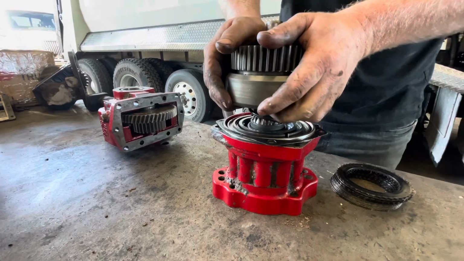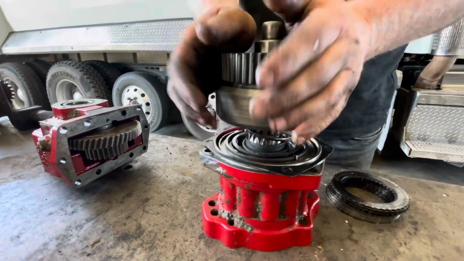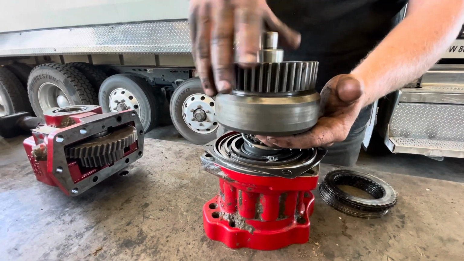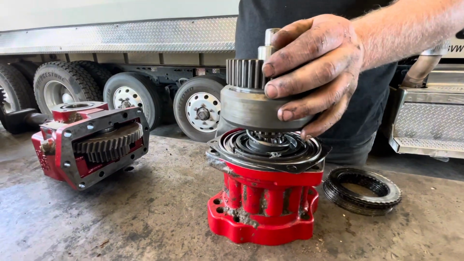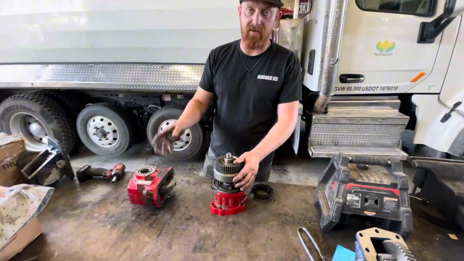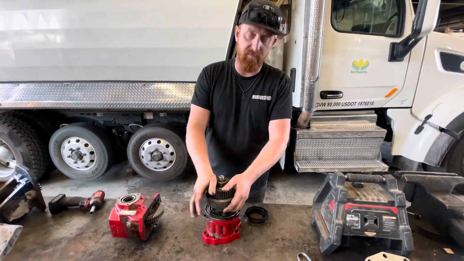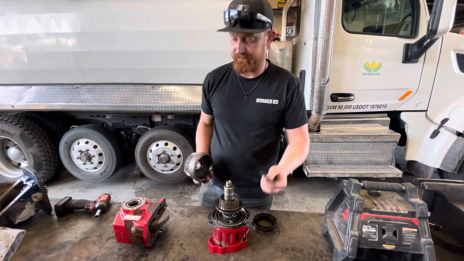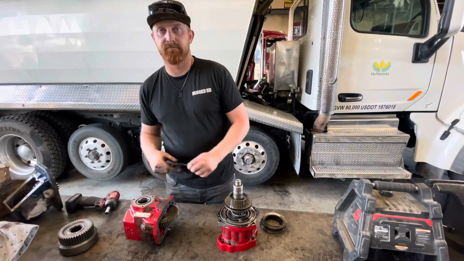A little harder to diagnose when they are or are not working, but the biggest thing, just use an inline pressure gauge. Hook it up to your pump, verify your pump's doing what it's supposed to. If you still don't have any fluid or pressure out of your pump, come back to your PTO, pull it apart, check all your clutches for wear. That's it.